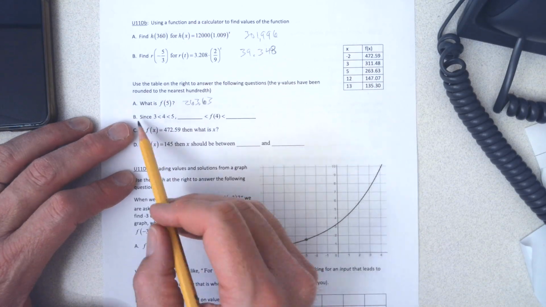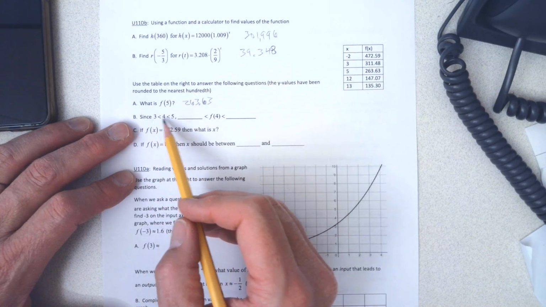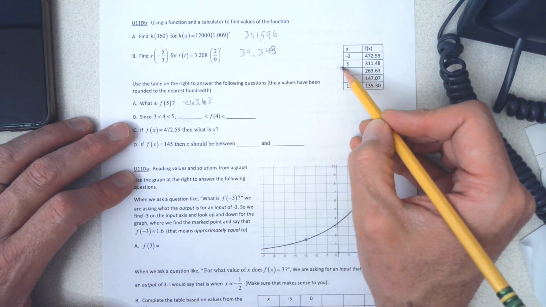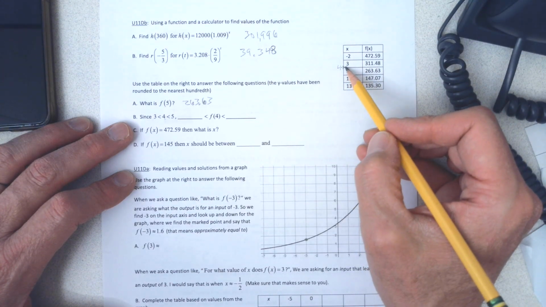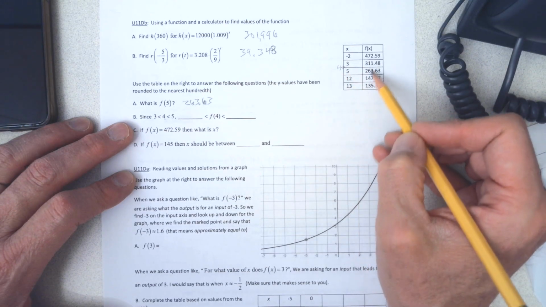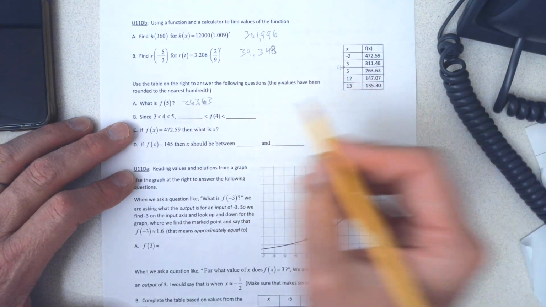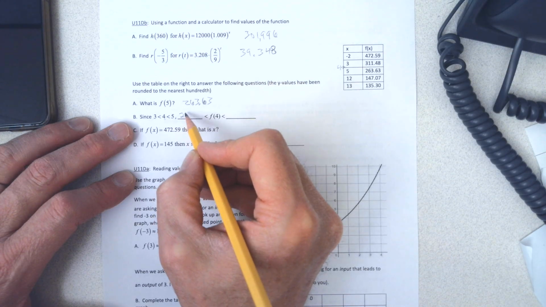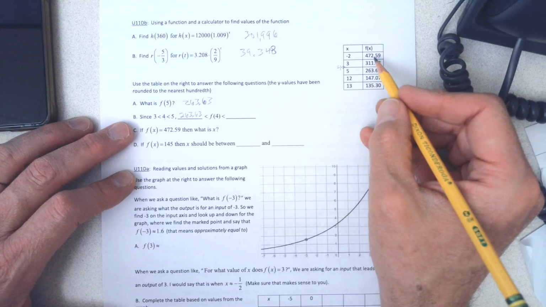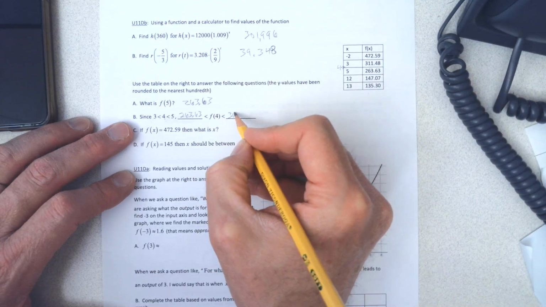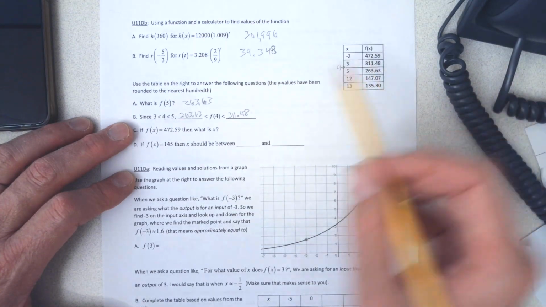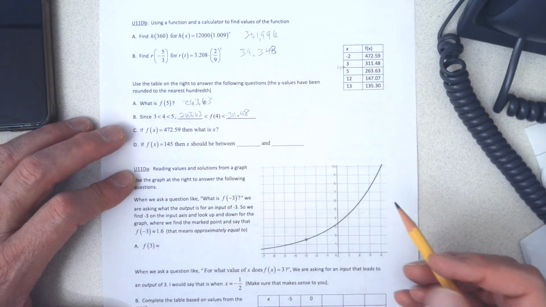This one says, okay, since 4 is between 3 and 5, so 4 would live in here somewhere between the 3 and 5 as an input, then the output, the f of 4, must be between these two numbers, the small end of it, 263.63, and 311.48. So whatever f of 4 is, it must be between those two numbers.